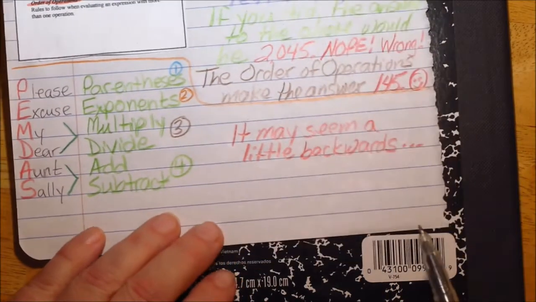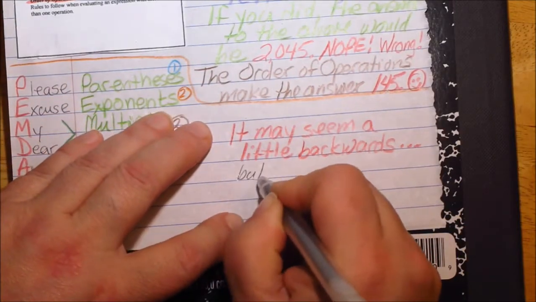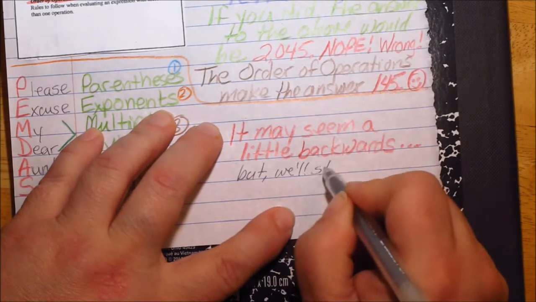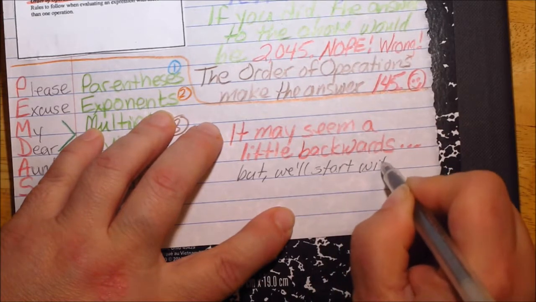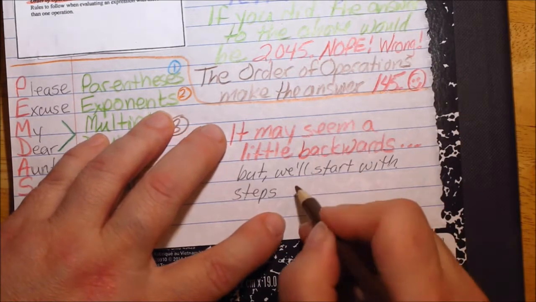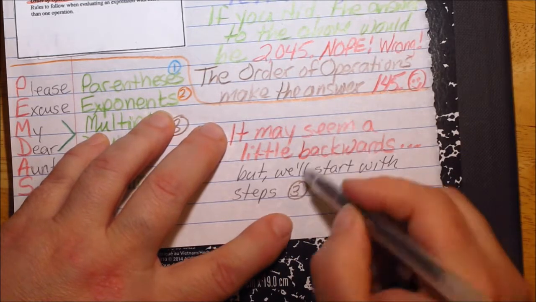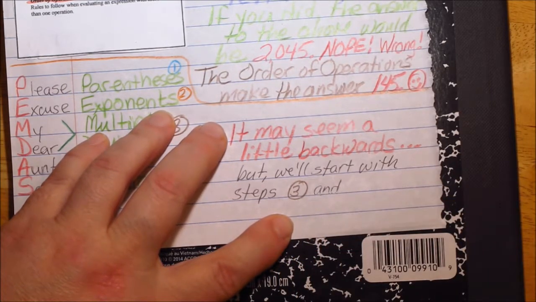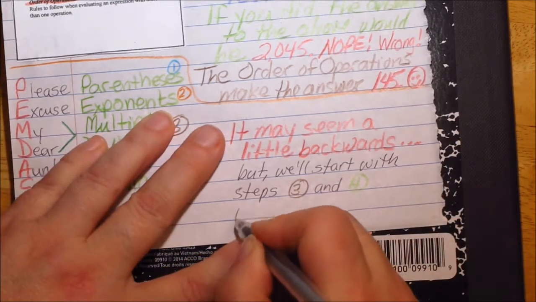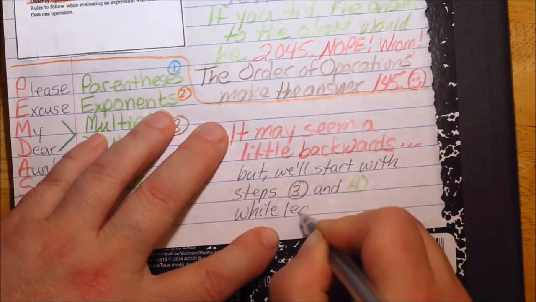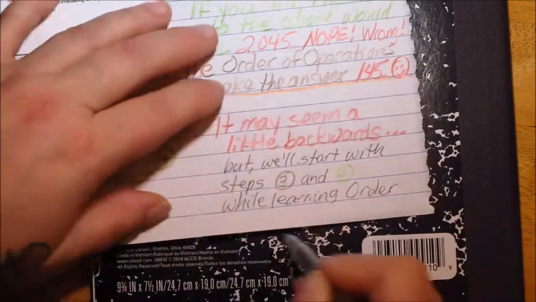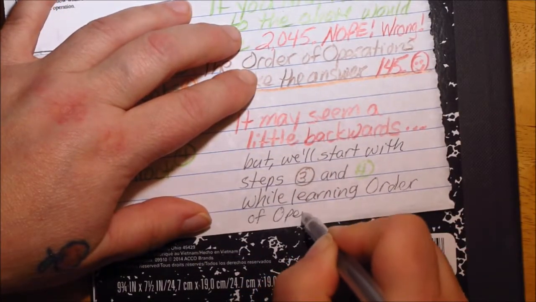It may seem a little backwards, but we'll start with steps 3 and 4 while learning order of operations.